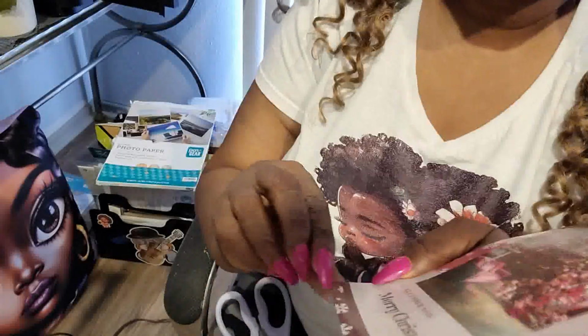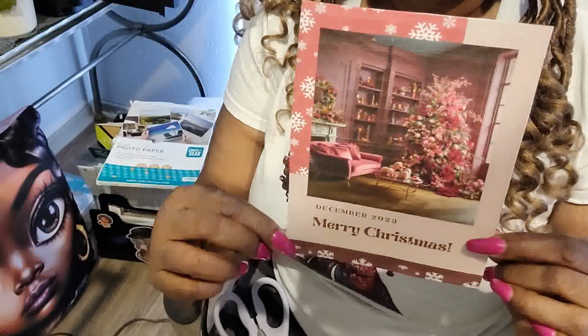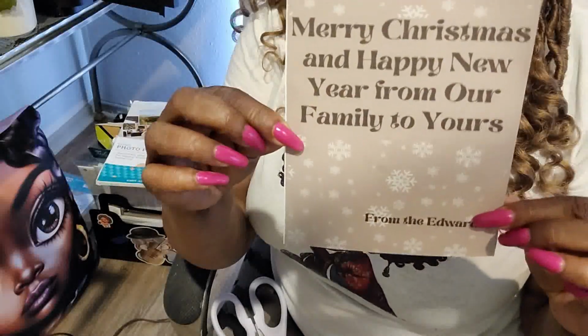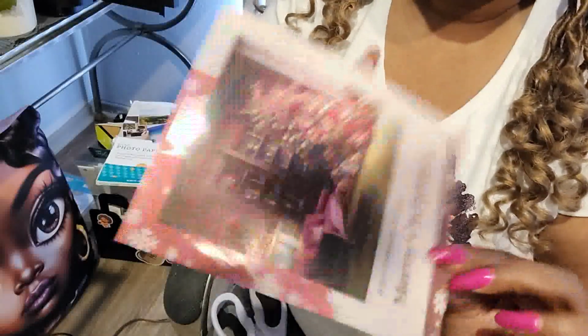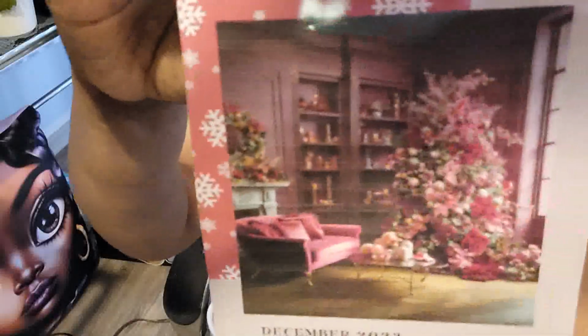There we go. Nice and neat. Okay, so we have our front and we have our back. All right, so that is how you can do the front and the back side of the greeting cards that we did yesterday. Look at that shine and that gloss.